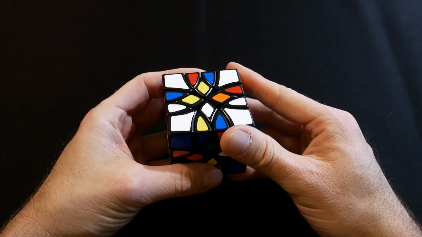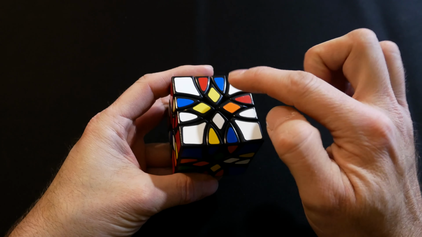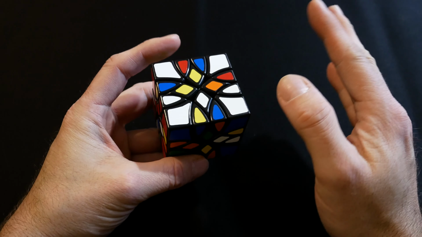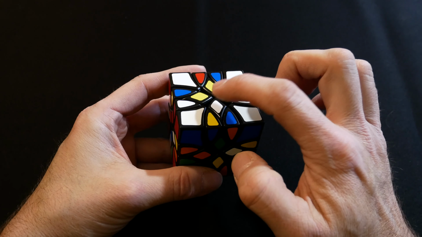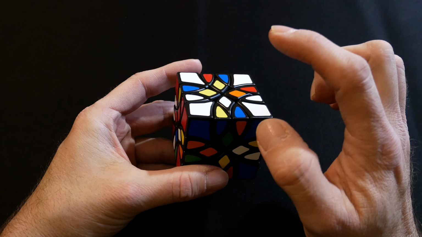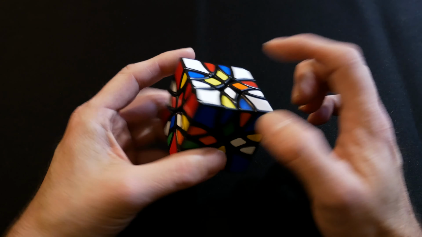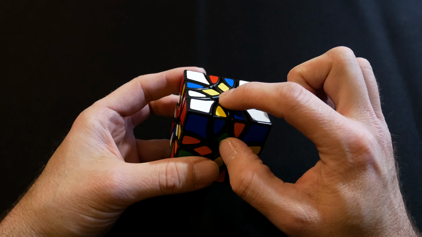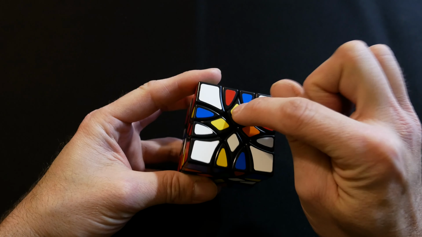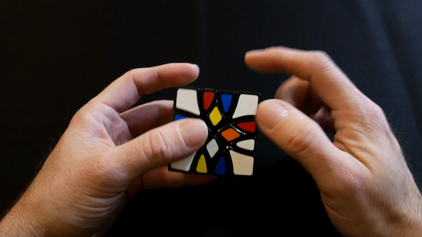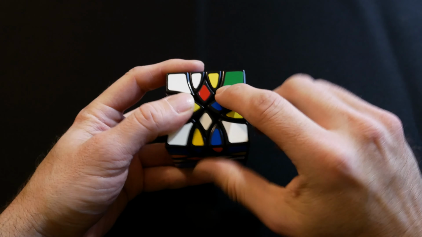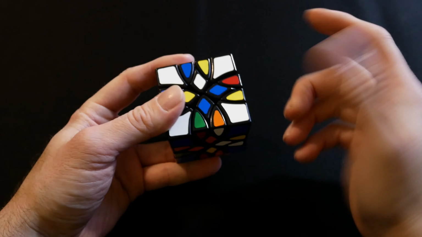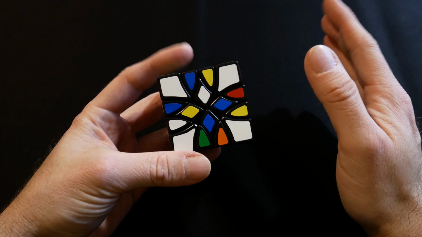Okay, so the next step is to get all these whites, the blues, and the reds, and so on all together. And remember, it's one piece with two stickers on it. So this white-green piece actually doesn't belong here. It belongs over here on the white-green side. So we can just go ahead and bring this down, turn that in, bring this back, and bring this back. We did this all with large dino moves.